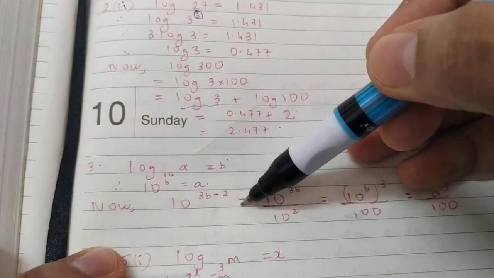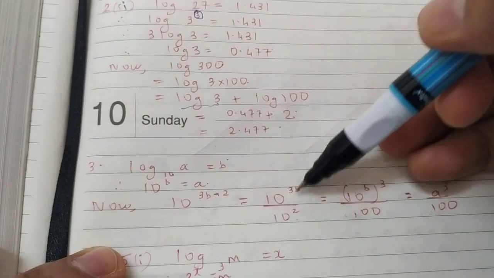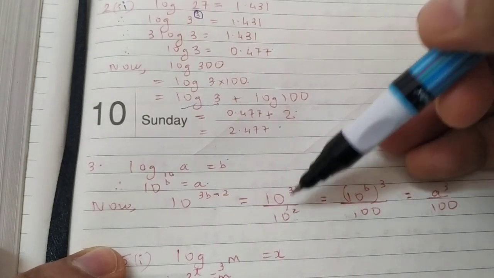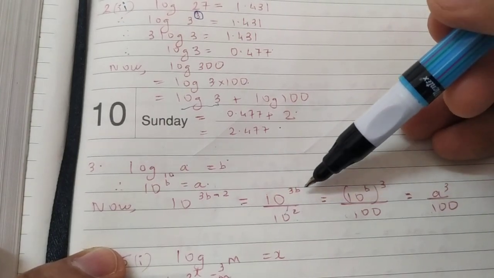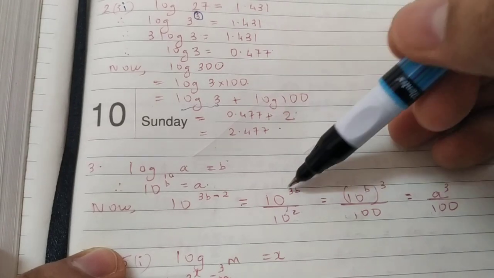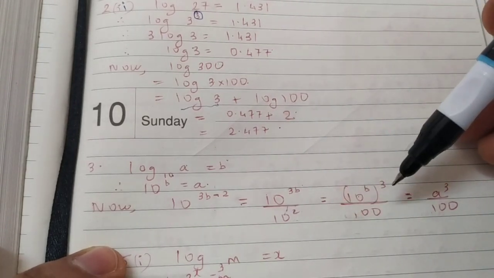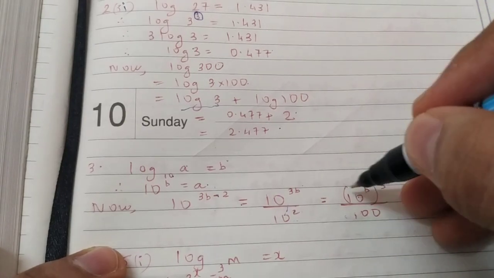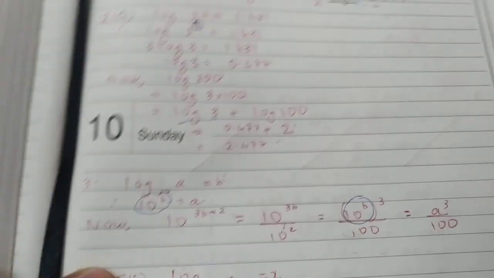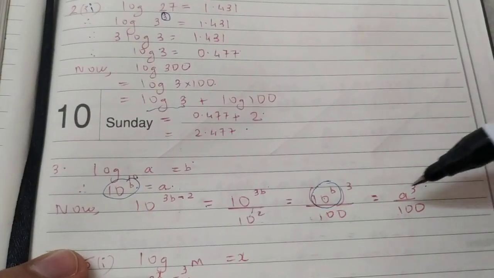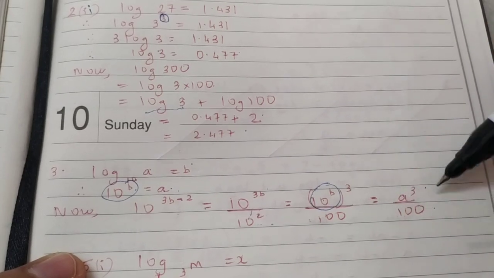Now, this is the given question. Split it up. Minus means division of the bases with the same powers. These are laws of indices which we've studied in some previous chapter. And also 10 raised to 3b can be written as 10 raised to b the whole cube. And now 10 raised to b, if you remember here, is equal to a. So substitute this as a cube, and 10 squared is of course 100. So we got the answer in terms of a.